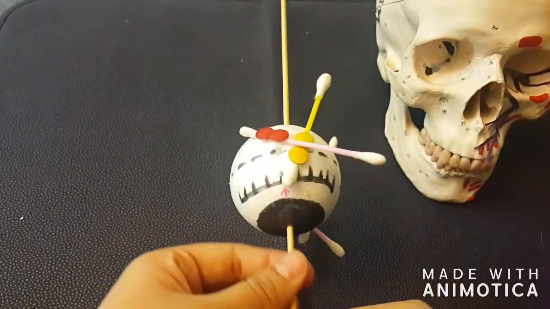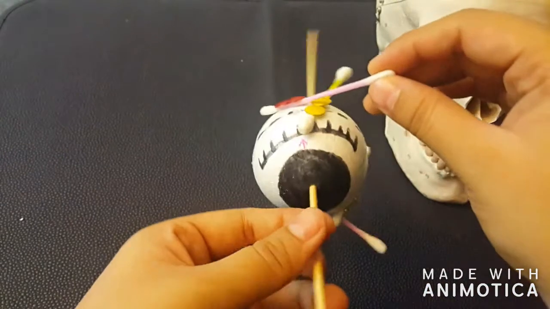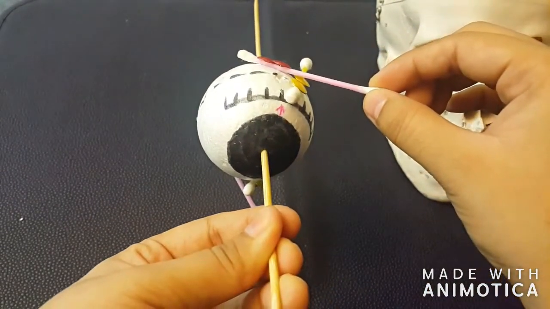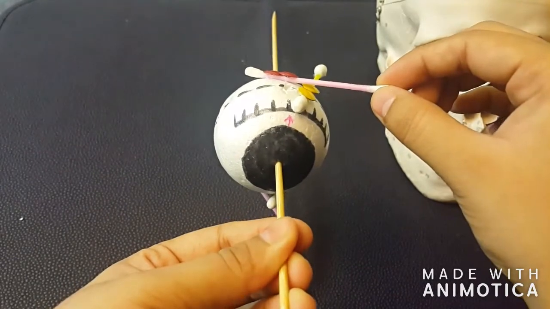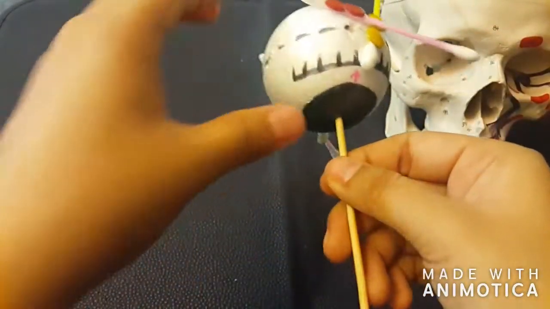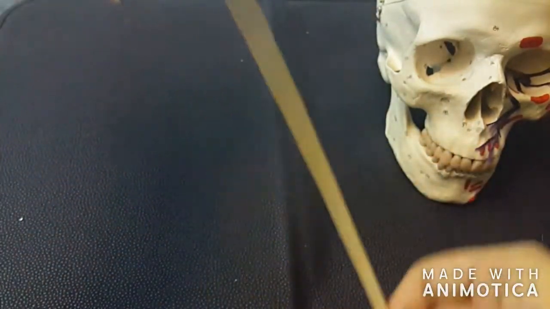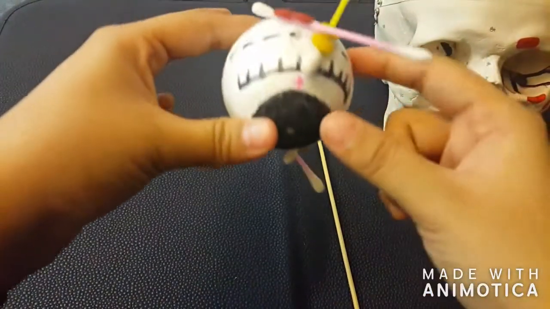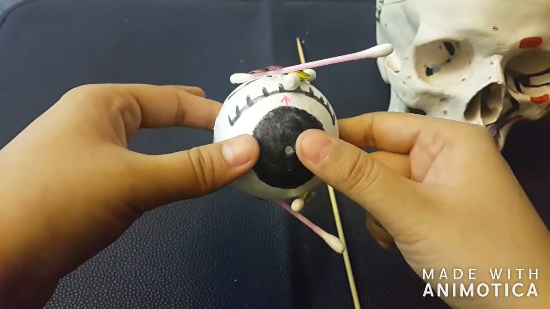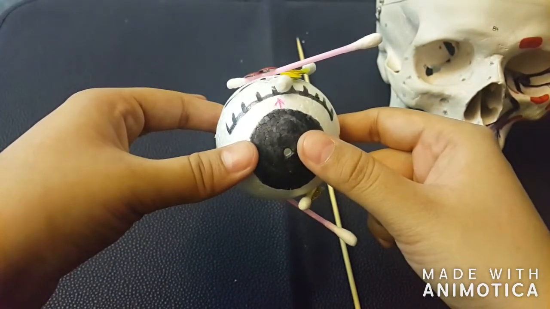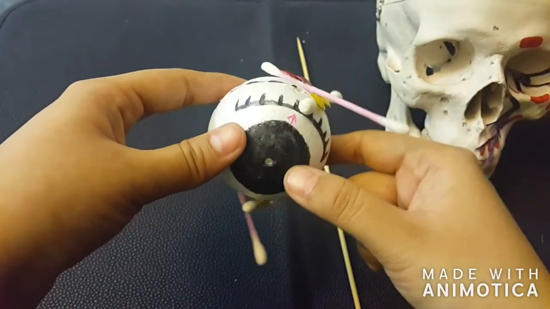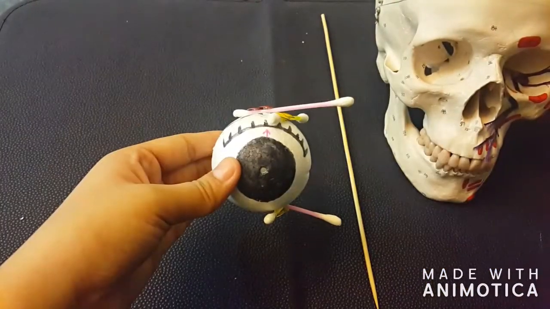On the anterior-posterior axis, if I try to pull it, it's causing medial rotation or intorsion, like that. So these are the three movements. The superior oblique causes depression of the eyeball, abduction, and finally medial rotation.